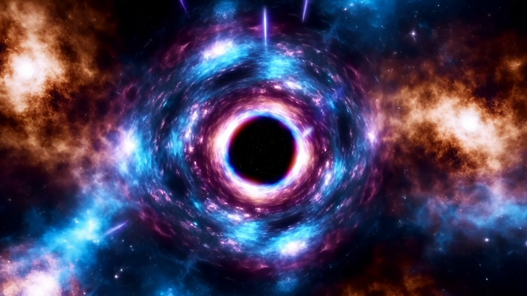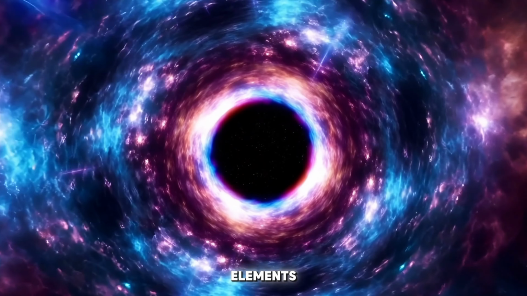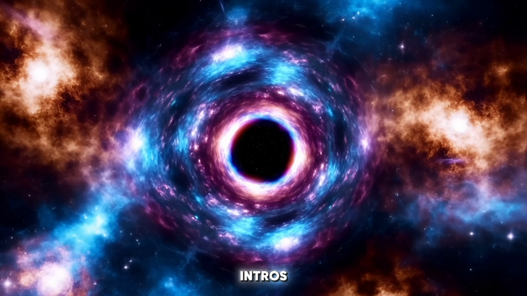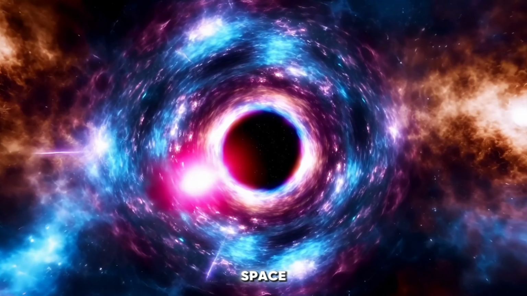Watch how the AI interprets motion blur and cosmic elements. This is great for intros, music videos, or educational space content.